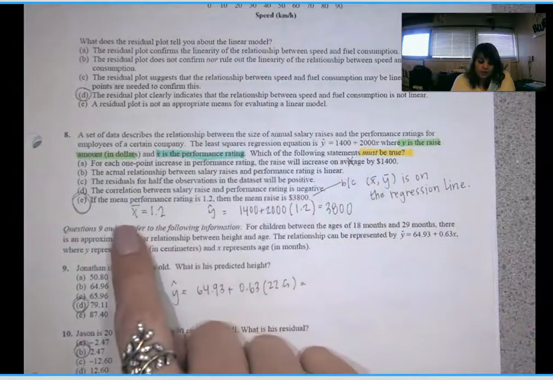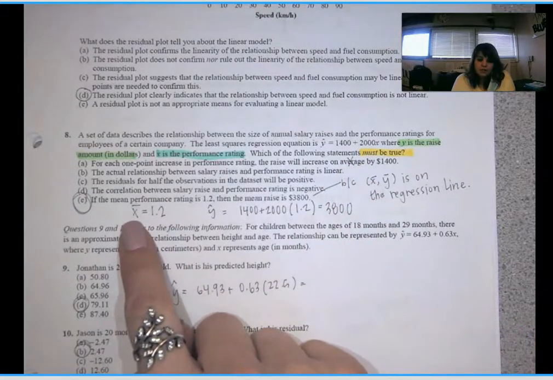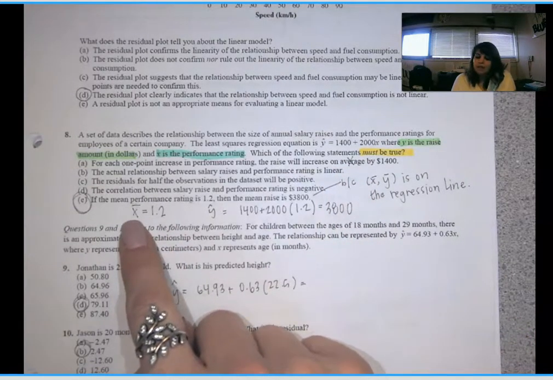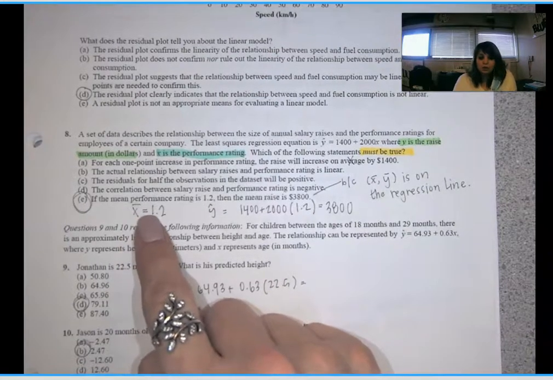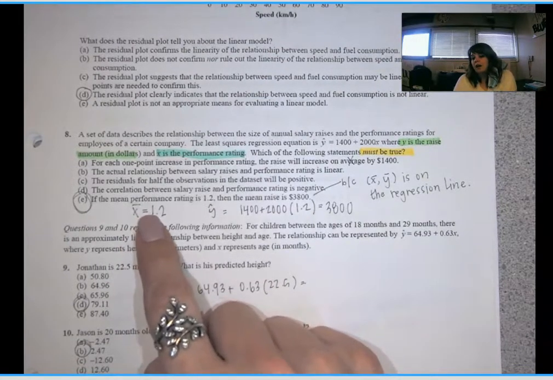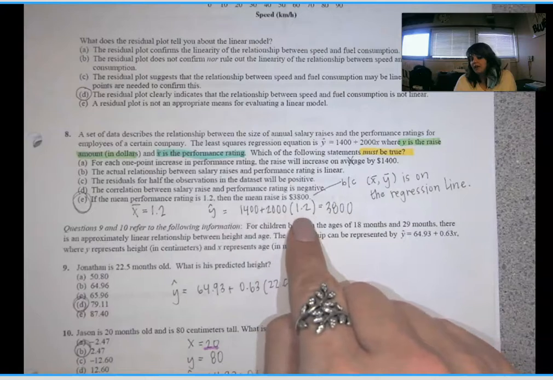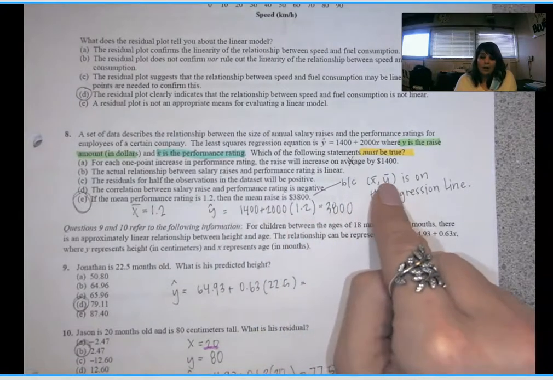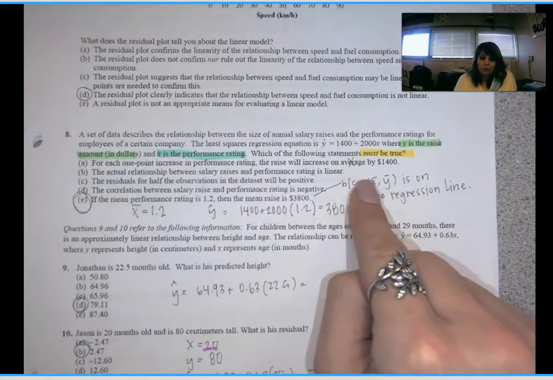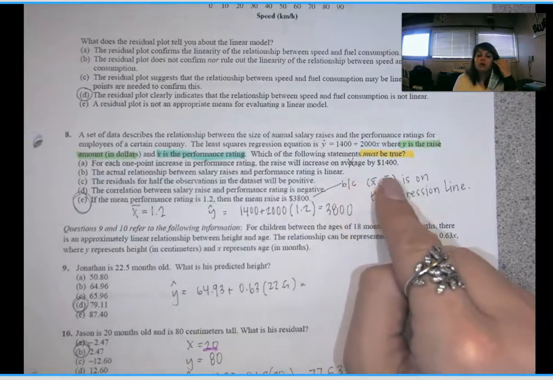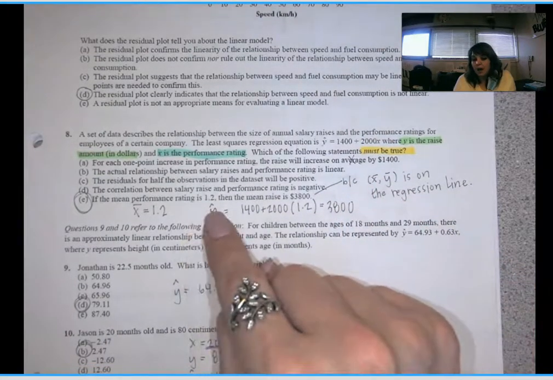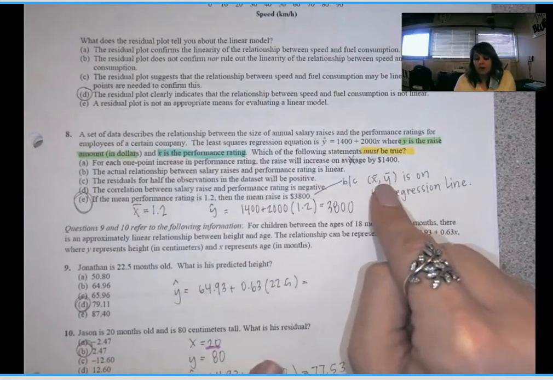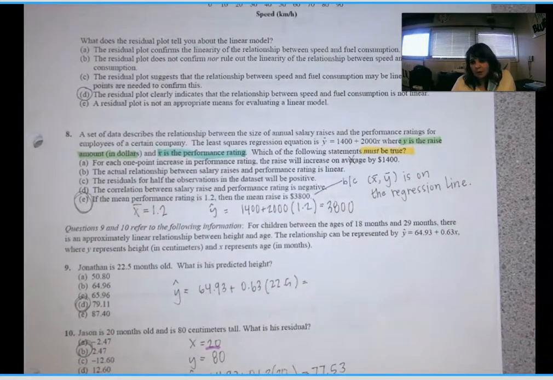If X bar is 1.2, whatever the predicted value is has to be Y bar, because whatever matches X bar is Y bar. So for this value, Y hat and Y bar are equal. I don't feel like I'm explaining that adequately. I apologize.